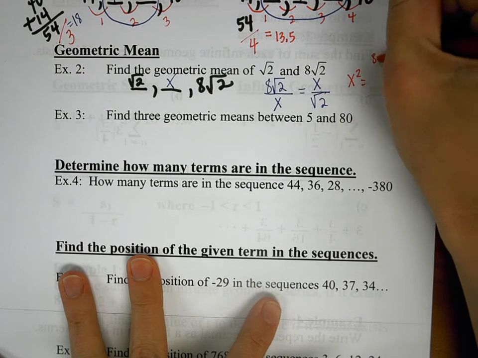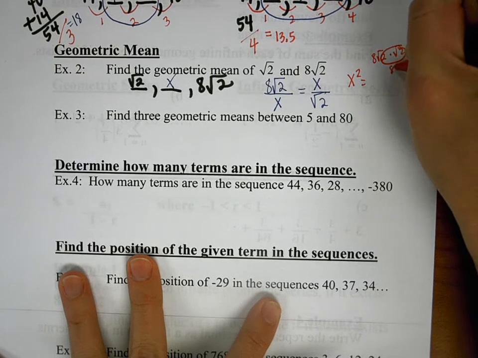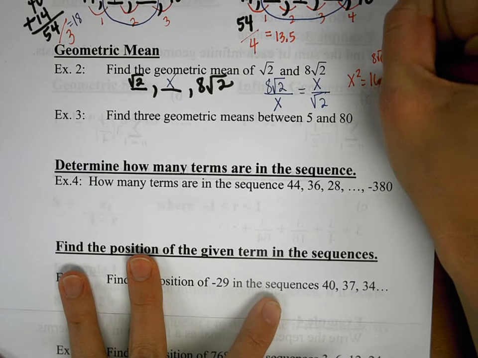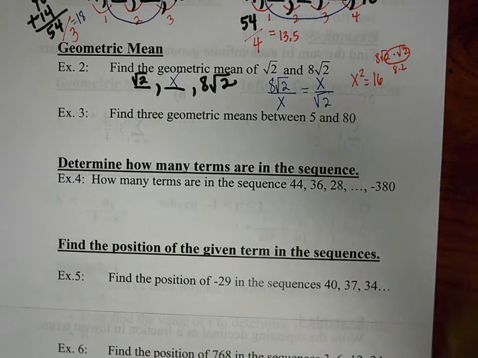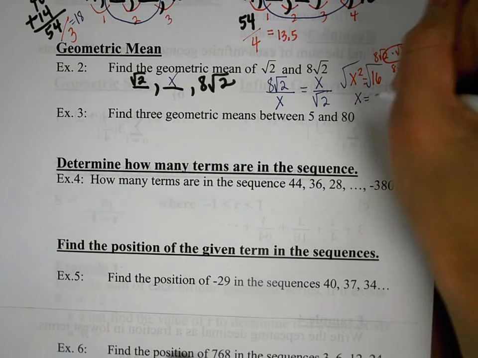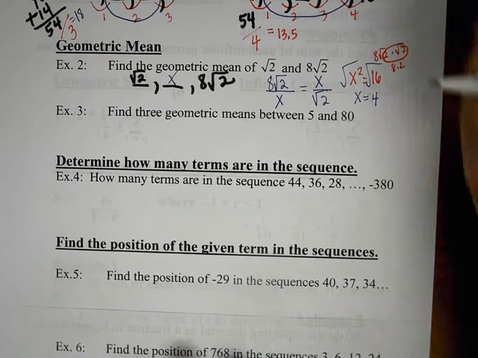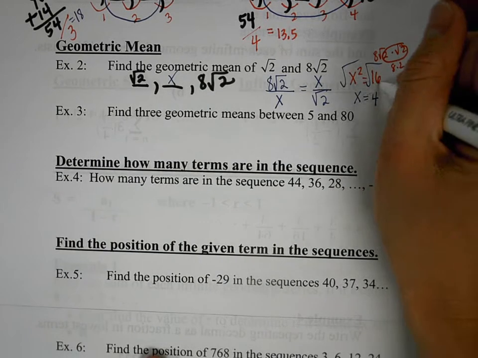If you have 8 root 2 times root 2, these two roots cancel out and we'll make a 2, so you get 8 times 2, which is 16. Okay, and then we take the square root of both of these, and I get x equals 4. So that is what my geometric mean is.